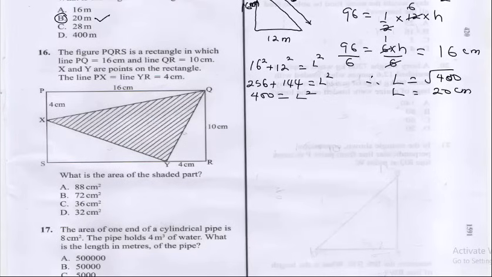Now question 16 says the figure PQRS is a rectangle in which line PQ is 16 cm, line QR is 10, X and Y are points on the rectangle. The line PX is equal to line YR, which is equal to 4 cm. What is the area of the shaded part? Now, in order to find the area of the shaded part, notice that this is a rectangle. You can see my rectangle.